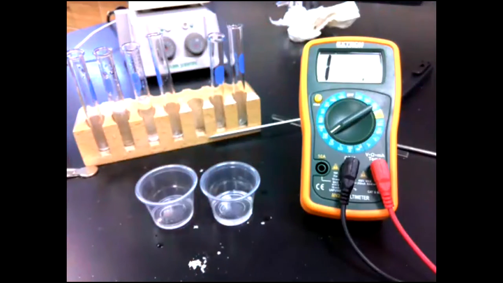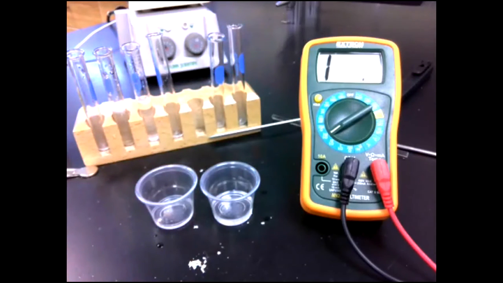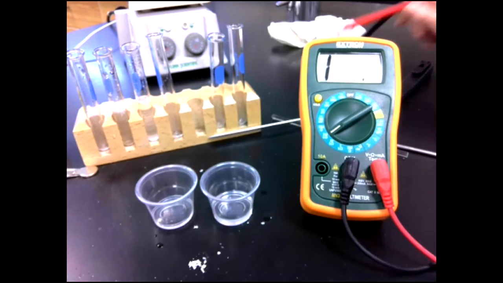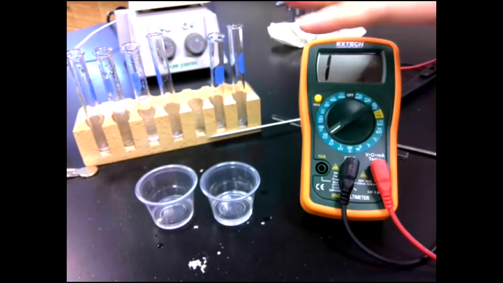The liquid that it's in doesn't really matter. It's really about B: it is dissolved, but it does not conduct electricity. And so later on, we'll talk about why that is once we figure out what the compounds are. Okay, so any questions about conductivity?